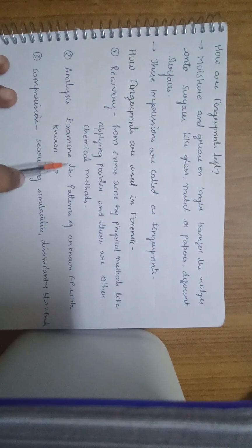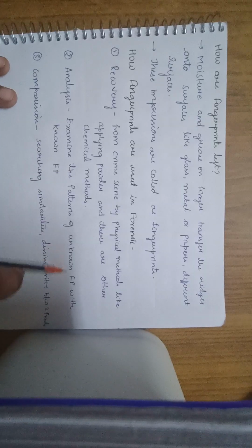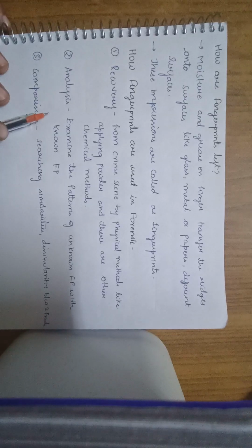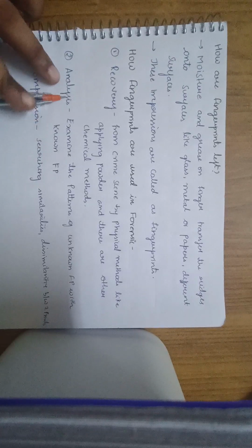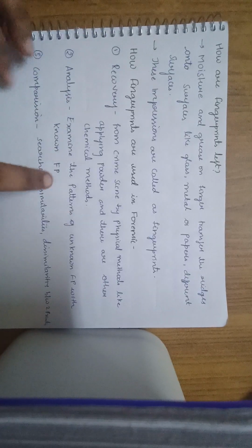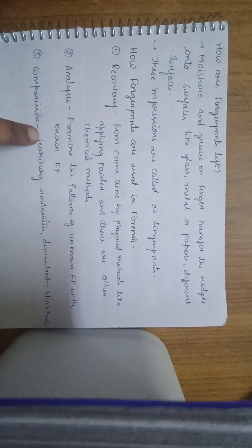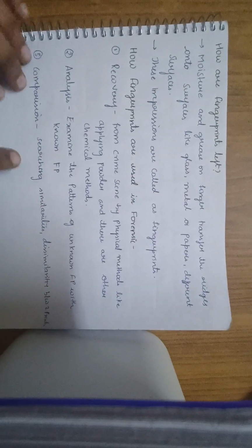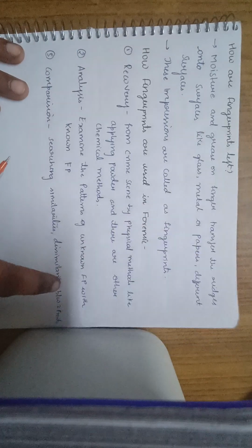Then analysis: examine the patterns of the unknown fingerprint against the known fingerprint. This comes under the principle of comparison, that only a fingerprint can be compared with a fingerprint, just as blood can only be compared with a blood sample. In the same way, the patterns of the unknown fingerprint will be analyzed with the known fingerprint. Then comparison: searching for similarities and dissimilarities between the two prints.